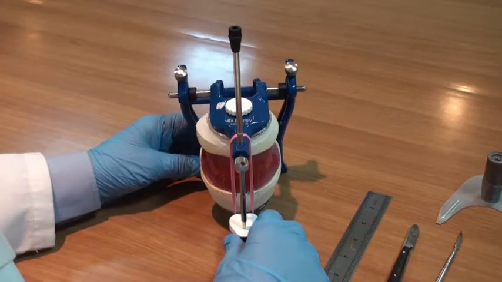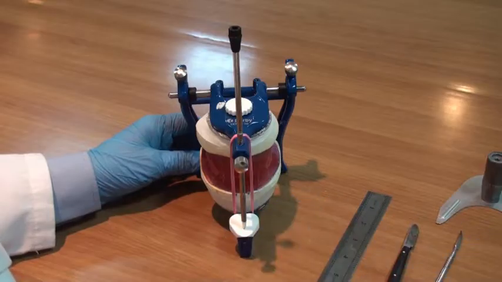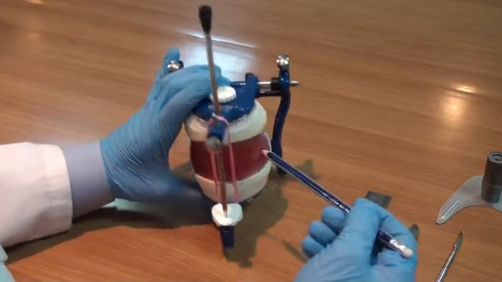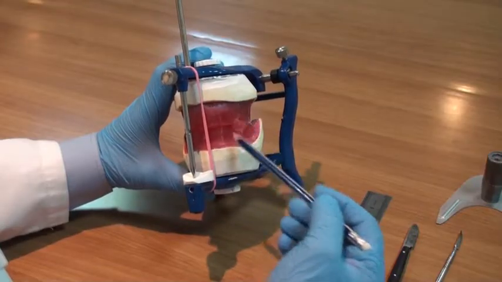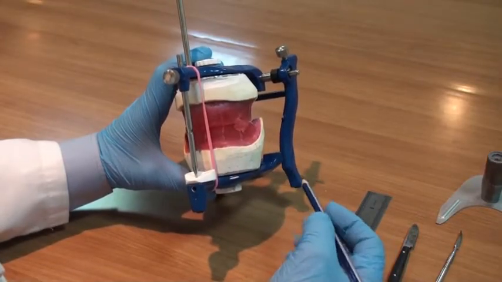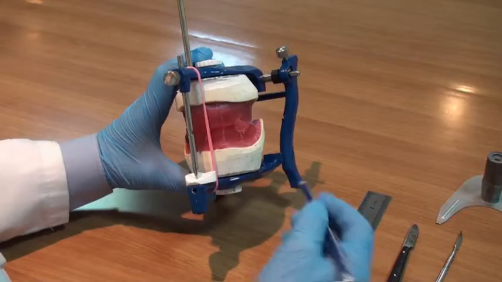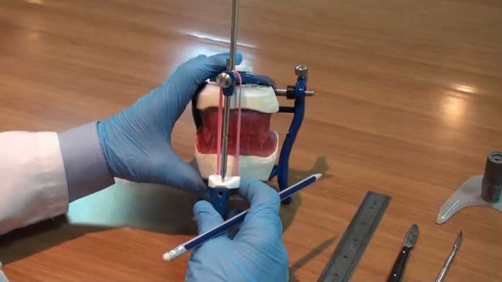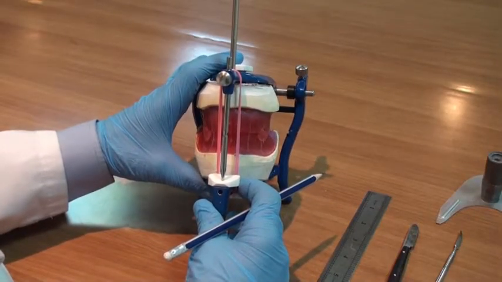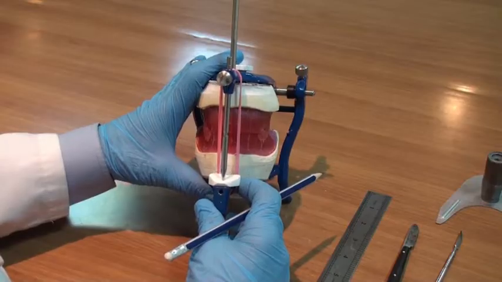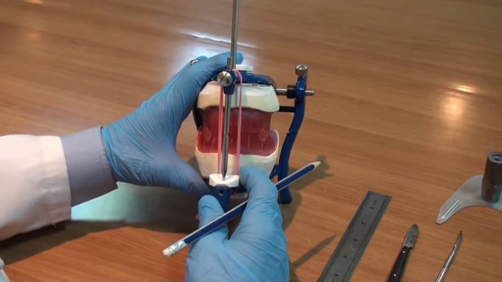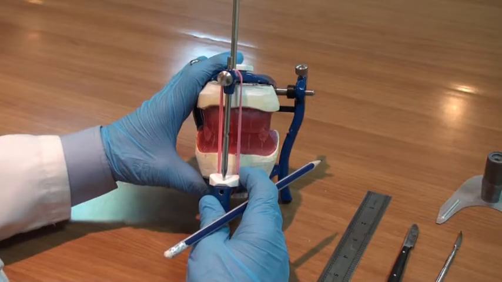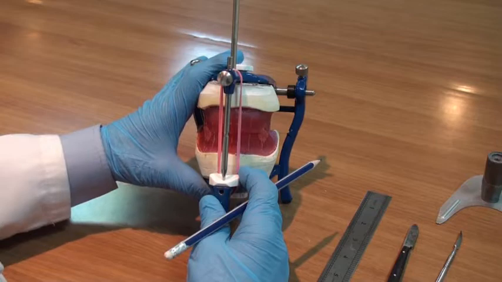Now, we have our occlusion wax rims and the record bases attached securely to the master casts mounted to the articulator. This articulator we are going to use, which is also used in most universities around the world, is an average value articulator, which will be discussed in detail while we are arranging the artificial teeth.